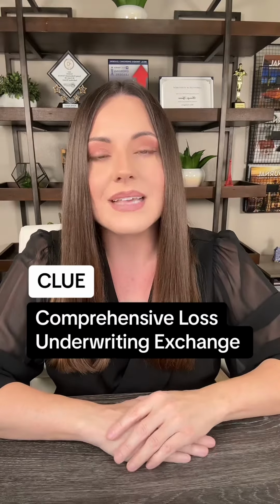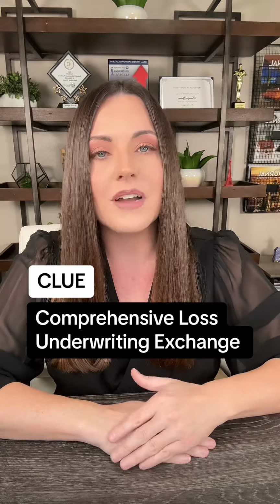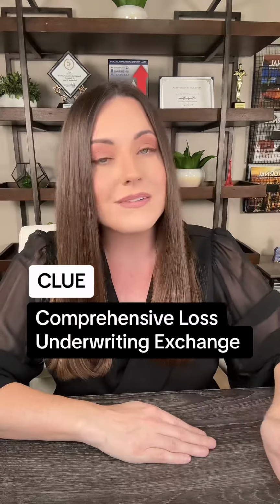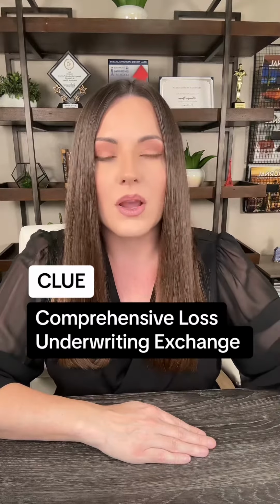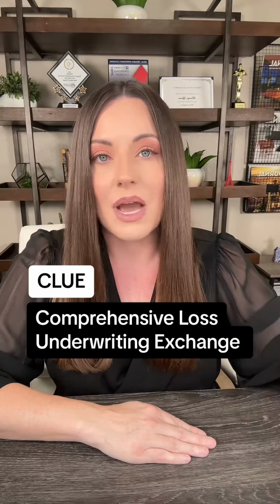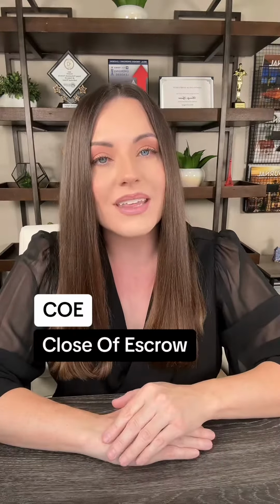This is where the seller's home insurance provider will provide a history for at least 5 years or from the time the seller has owned the property on any insurance claims against the house. And COE, this is close of escrow, and typically when the buyers will get the keys to the new home. All right, what did I miss?